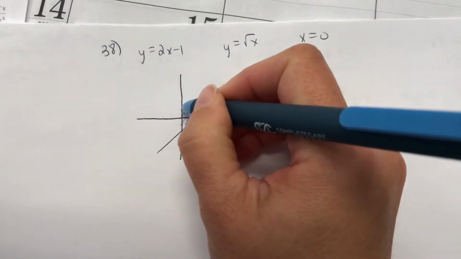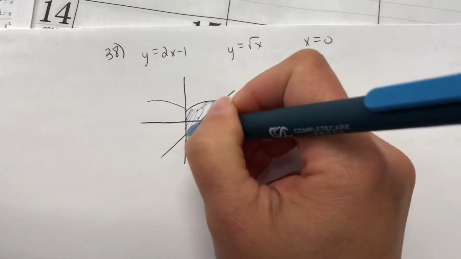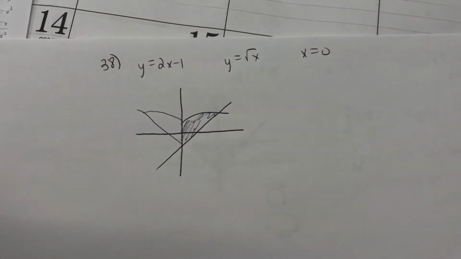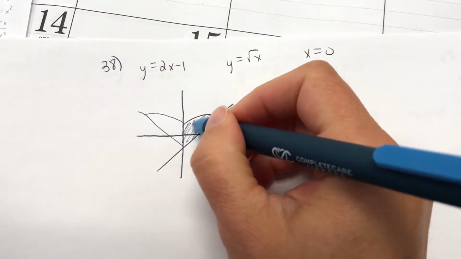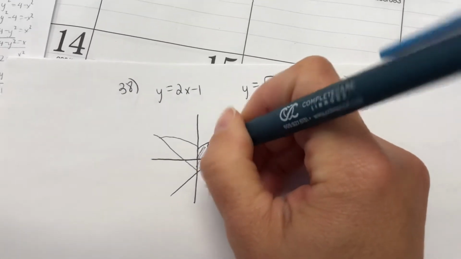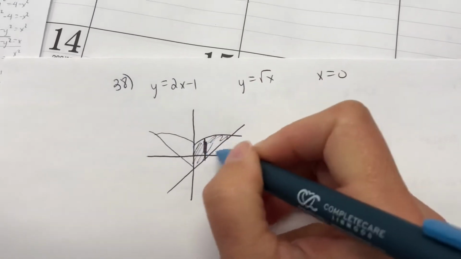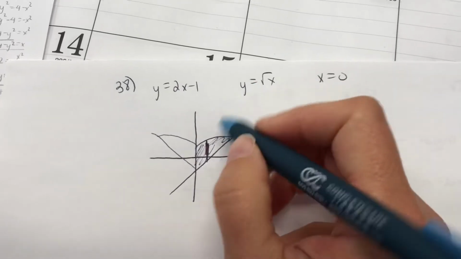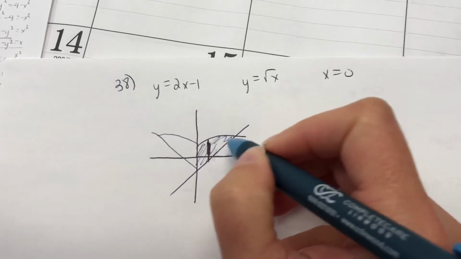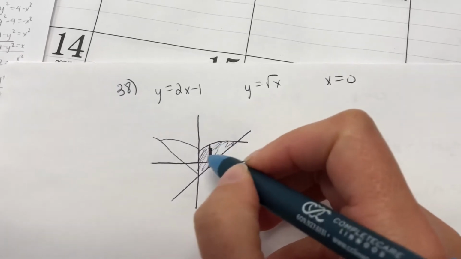So it'll look something like that. So now, do you see how a vertically placed strip would be a better way to describe this region as opposed to a horizontal one? Because it's always bounded on the top and the bottom by the same equation. That's not so horizontally.